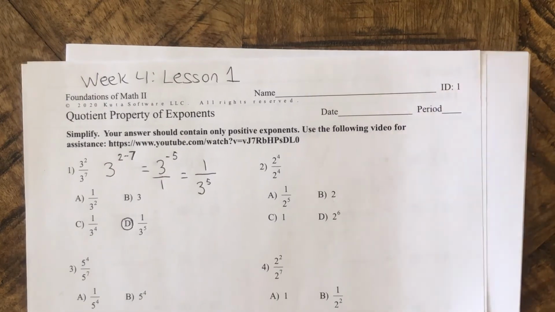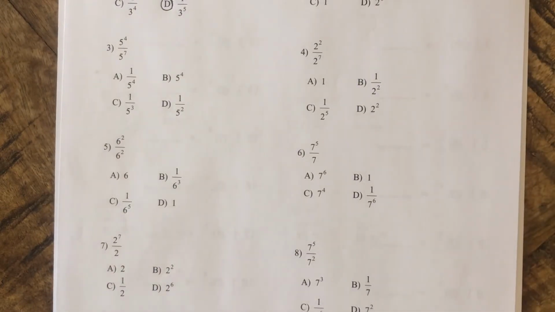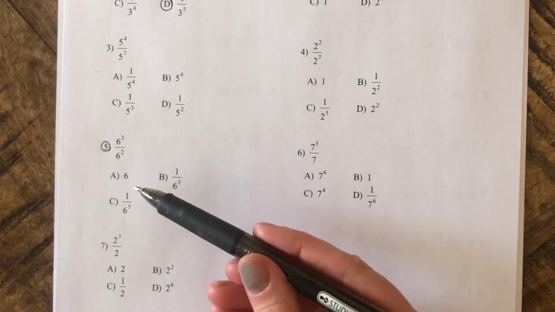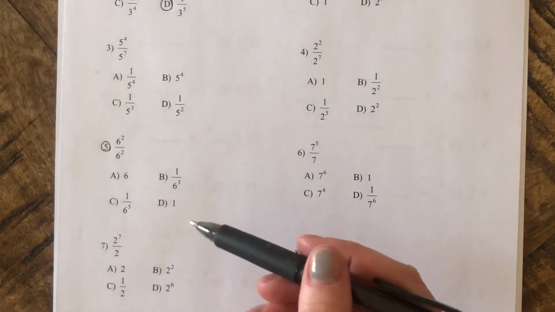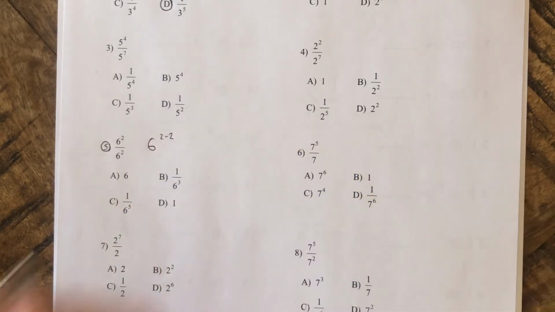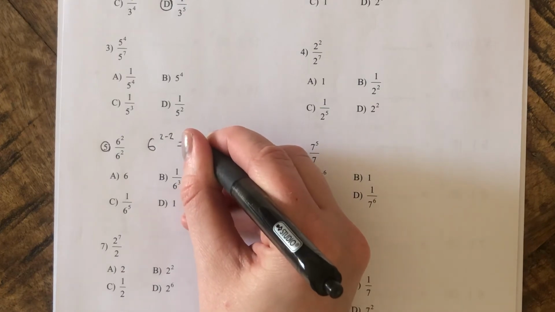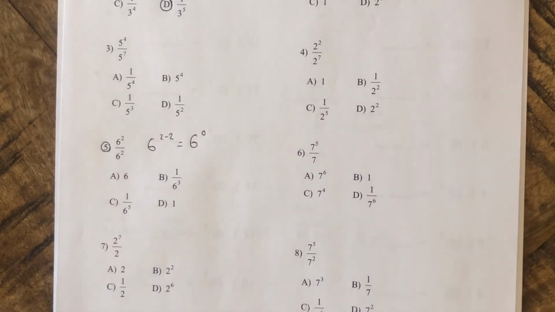Another one that we might want to look at is one like number 5. Number 5 is going to deal with the zero property of exponents. We're going to go about solving this the exact same way. This says 6 squared divided by 6 squared. Because it's division, we're going to subtract our exponents. It's going to be 6 to the 2 minus 2. Well, 2 minus 2 is 0, so we have 6 to the 0th power.